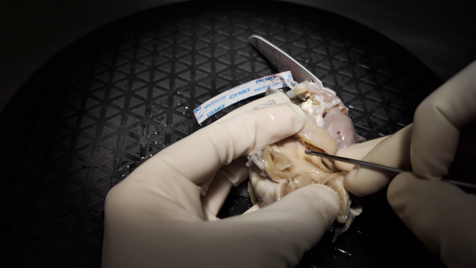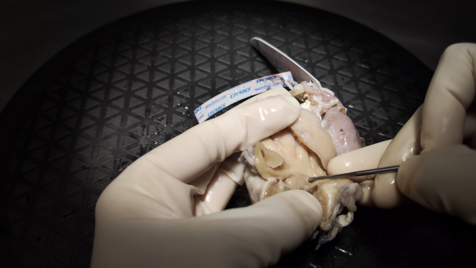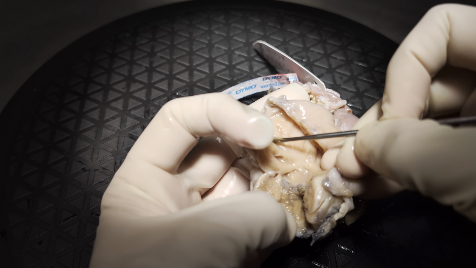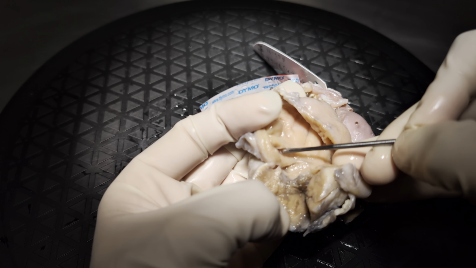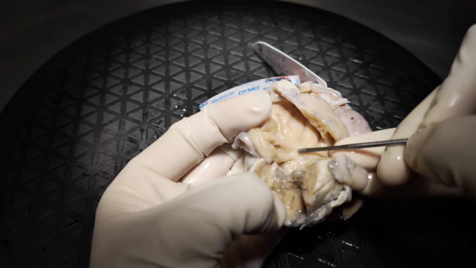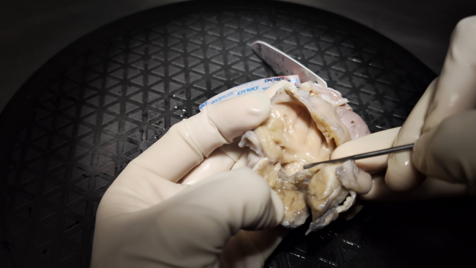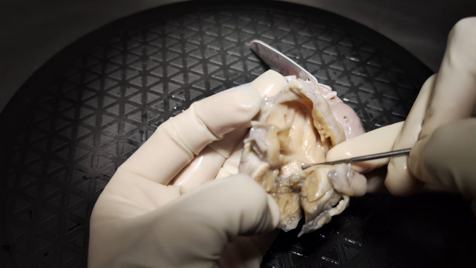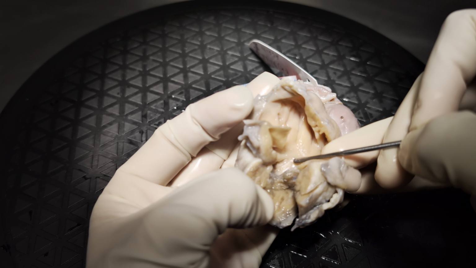And at the apex of this triangle, so about here, would be where we expect the atrioventricular node to sit. So once again, the triangle formed by the mouth of the coronary sinus, the tendon of Totaro, and then the tricuspid valve at its apex is where we expect to find the atrioventricular node.